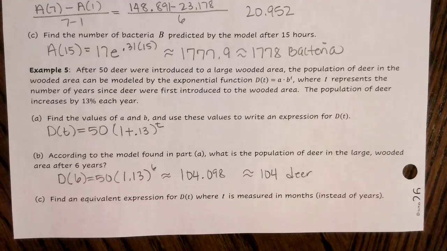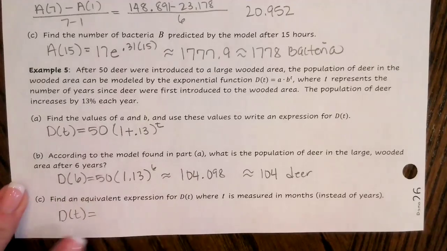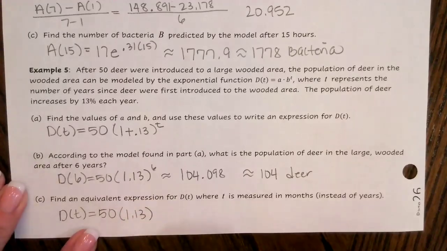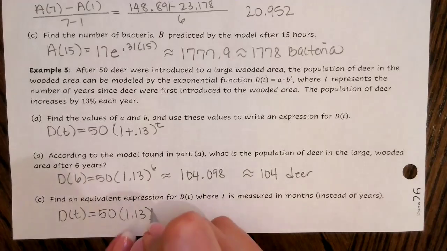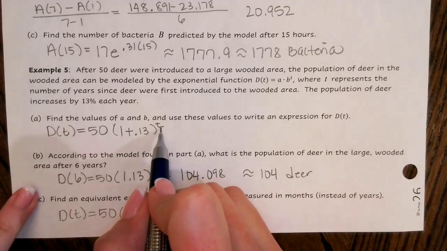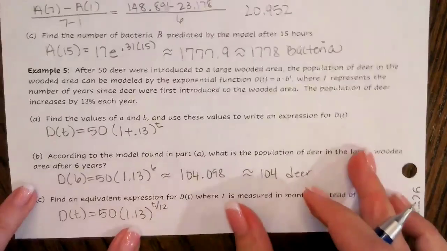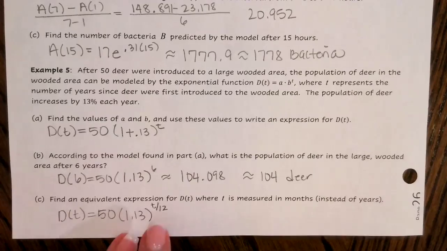All right, find an equivalent expression for d of t where t is measured in months instead of years. And so we would say d of t is equal to 50 is my initial, still growing at 13%. So we'd have our growth factor as 1.13. Now, up here is where it's going to change. We said for each year it would be t. Well, there's 12 months in a year, so this would be t divided by 12. Because now when we put 1 month, it's only going to do 1/12 of the year. And so then 2 months, 3 months until we have all 12 months accounted for.